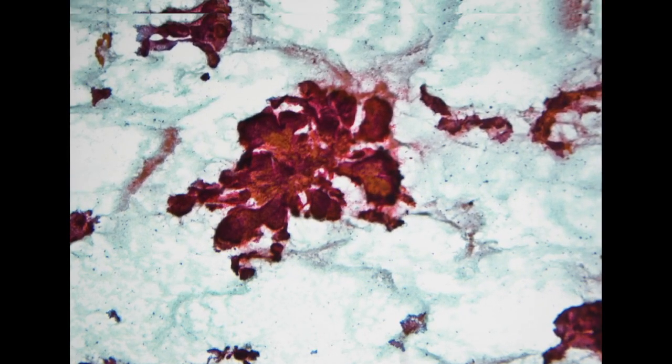We do not see a prominent colloid pattern, and this is a very classic, very nice complex papillary structure that we can see. It does show some fibrovascular cores with these spindle cells. Some of them were endothelial cells, some of them were fibroblasts, and there were epithelial cells lining around this complex structure. So this is a nice papillary structure.